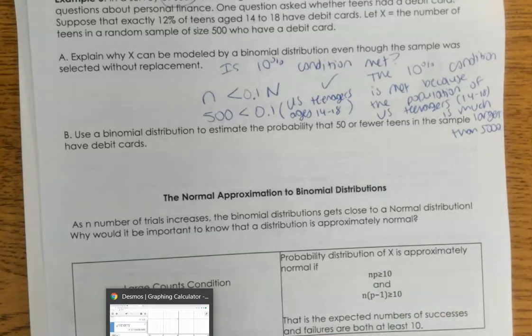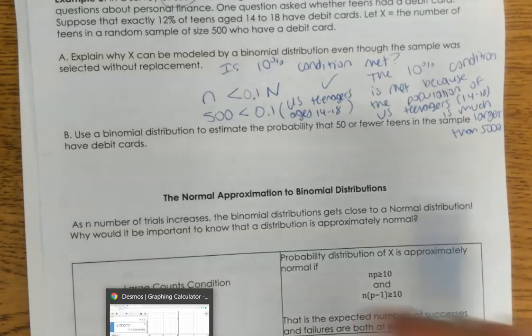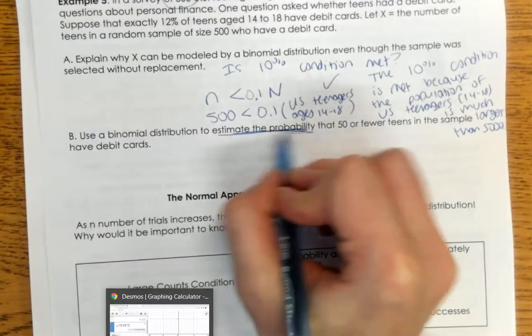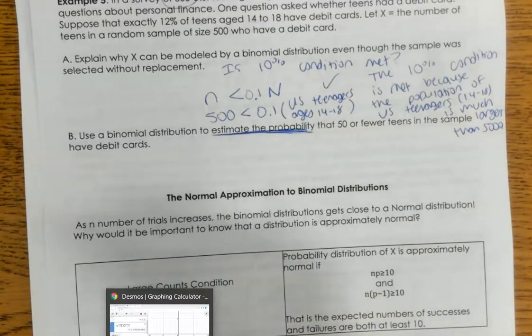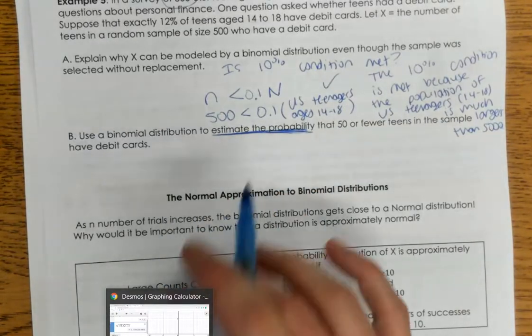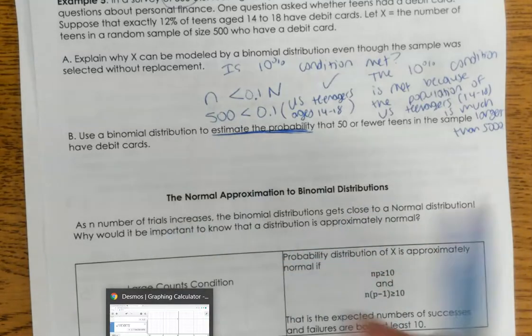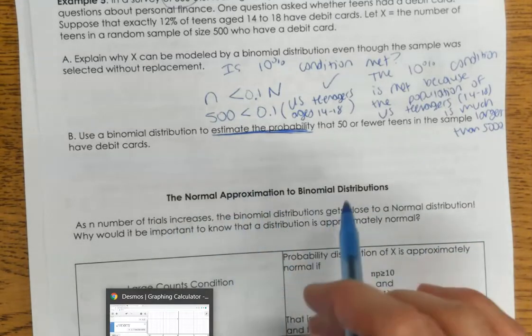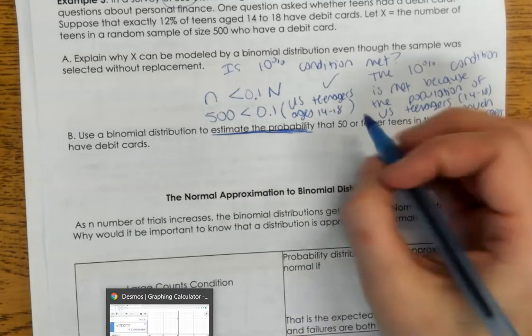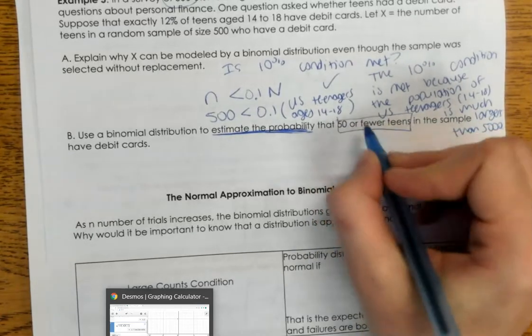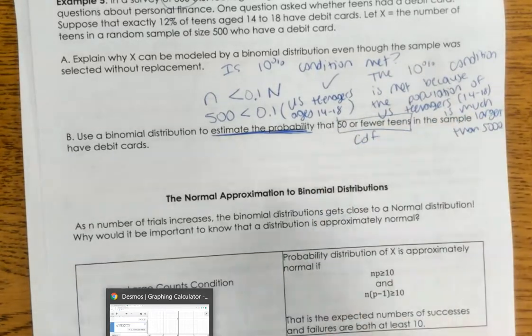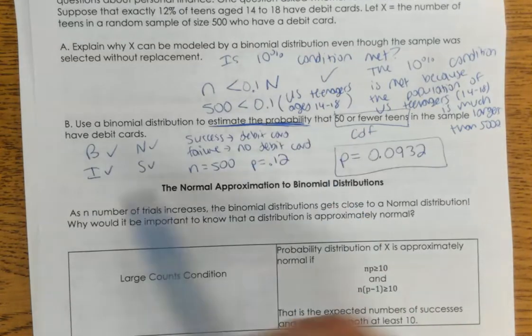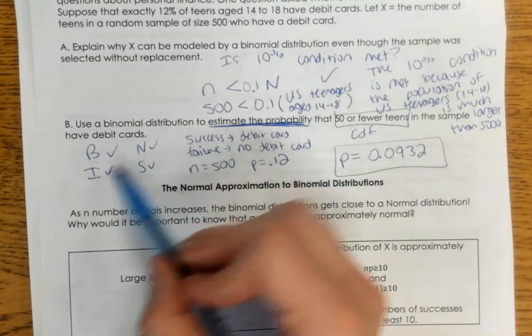All right, use binomial distribution to estimate the probability that 50 or fewer teens in the sample have debit cards. All right, well, this is taking us back to what we did in the live session. So I'll give you a minute. You can use Desmos to calculate this. Be careful, it says 50 or fewer, so remember we're going to be using that CDF instead of PDF. So I'll give you a minute to go ahead and put that in. Let's go ahead and quickly review. Does it meet the other qualifications of binomial?